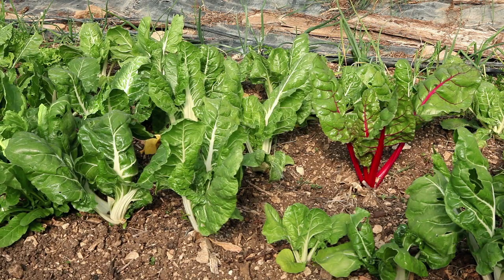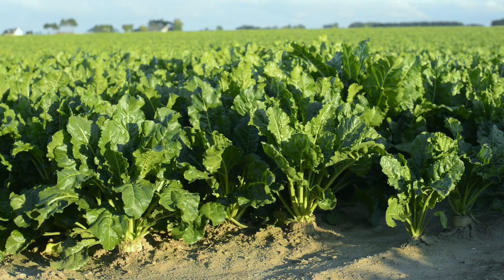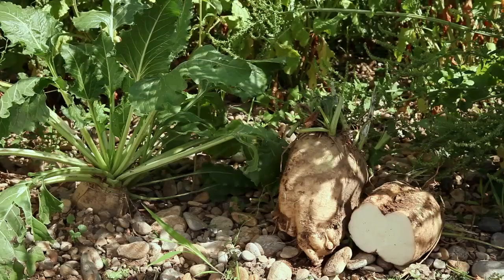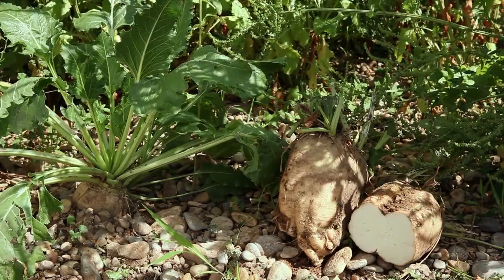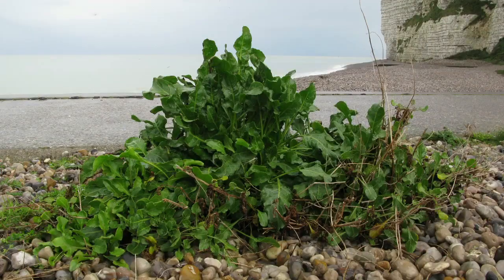Cicla includes different varieties of chard. Esculenta is made up of vegetable beetroots. Rapacea consists of fodder beet varieties. Altissima consists of sugar beet varieties. And the wild chard, called maritima, can be found on the Atlantic coast in Europe and as far as India.